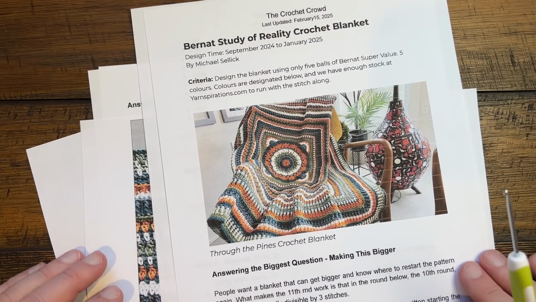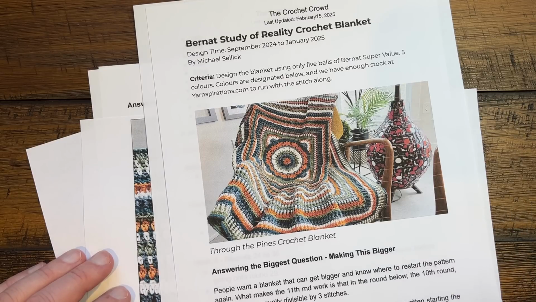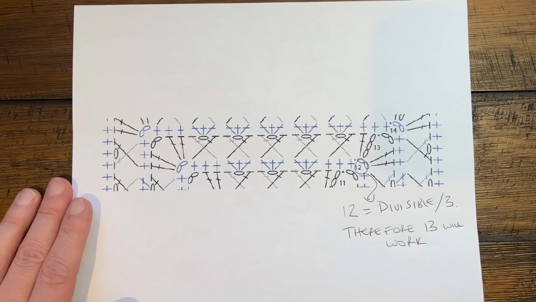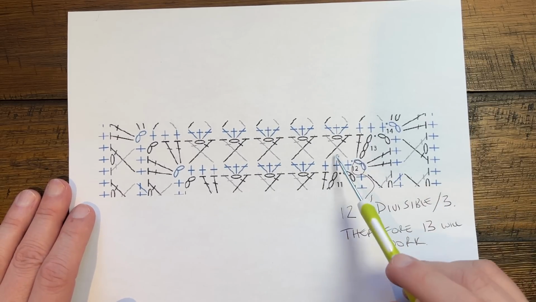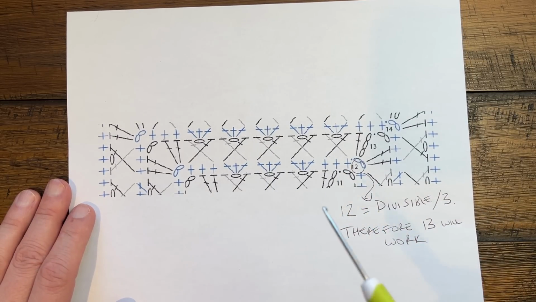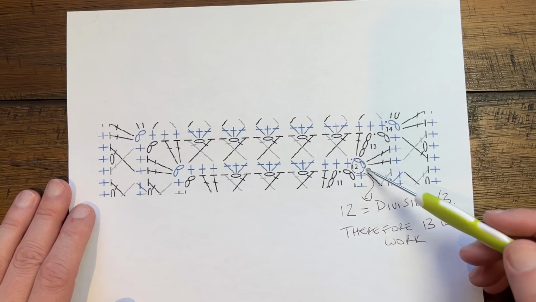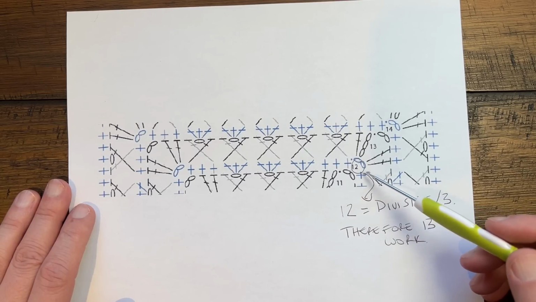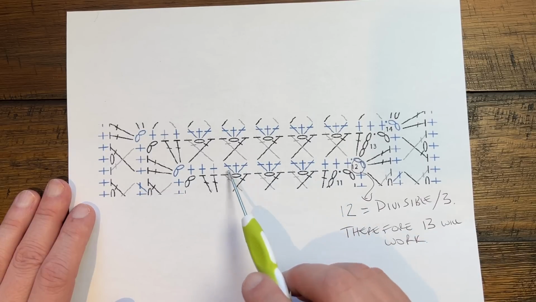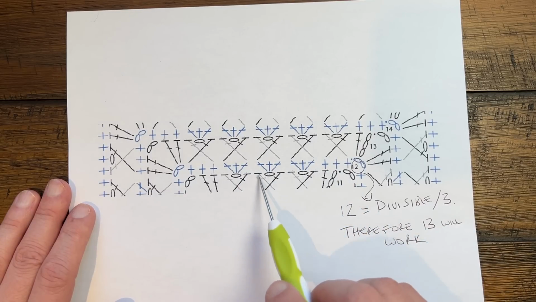So there are ways to be able to do that, and it's all about the stitch count. So let's talk about that. The easiest way to tell this is actually within the crochet stitch diagram, because you physically can see it. We can see in round number 12 that it is physically divisible equally by the number 3. You can see there in sets of 3, but it's also a multiple of 3.